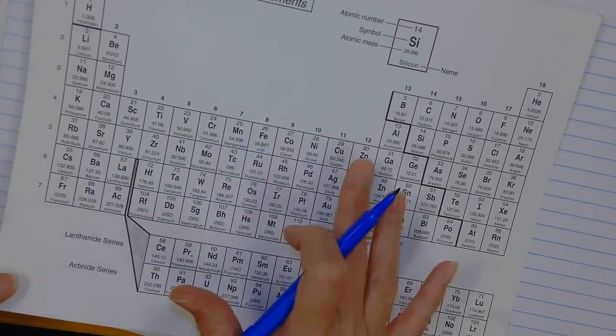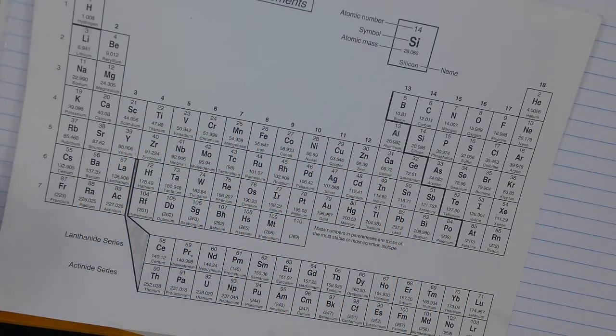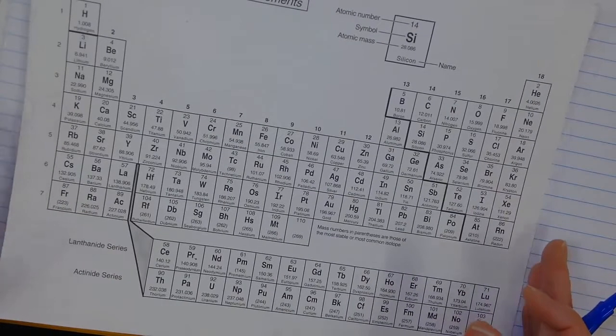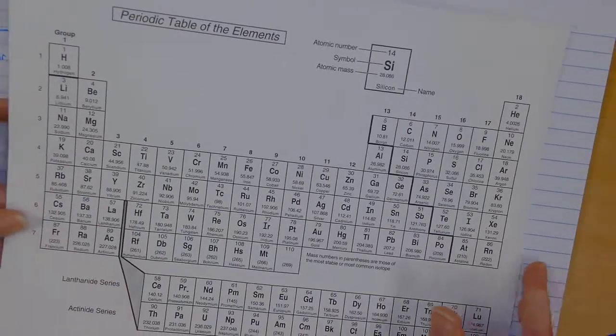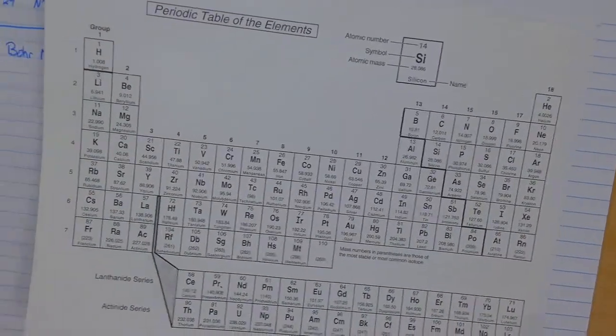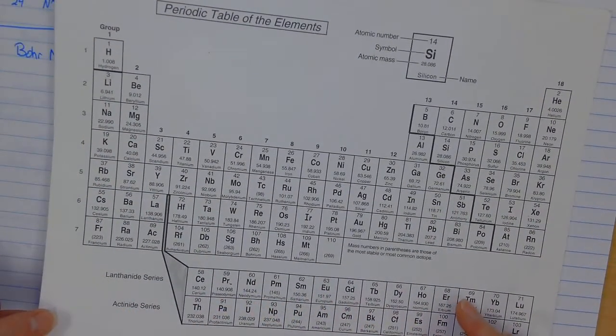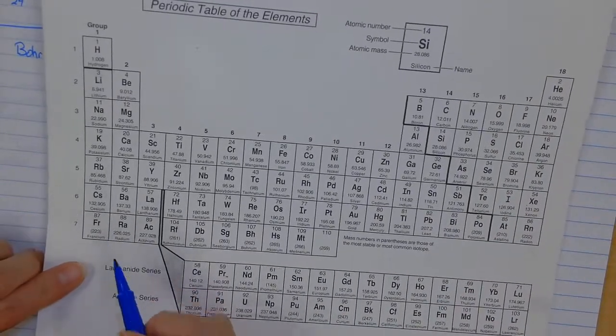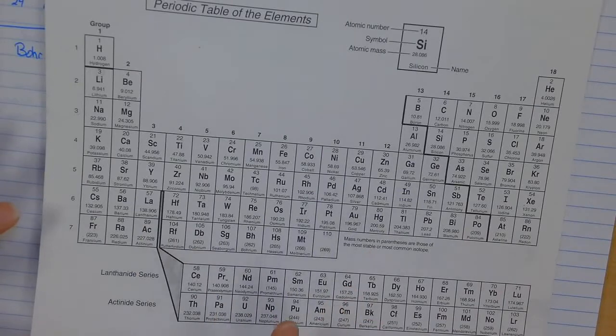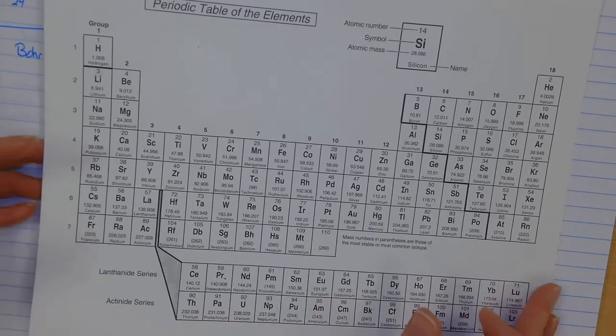Any of these transition groups are not part of any of those, but they are actually part of period 6 and 7. They put them down there, and then that way, instead of your periodic table being twice as long as it is, it's a much more compact size. So your lanthanide and actinide series are here down at the bottom. They are part of period 6 and 7. They're just not part of any of these groups.